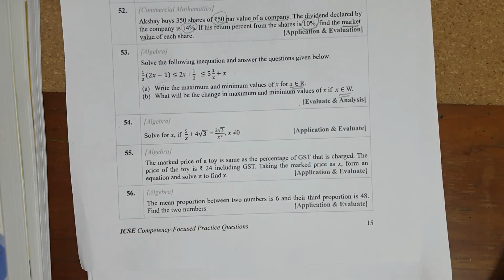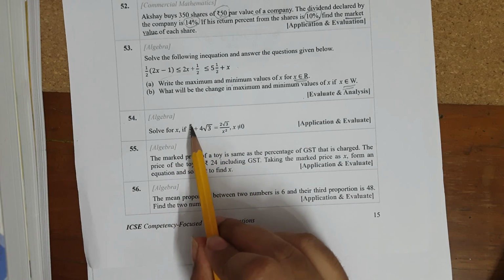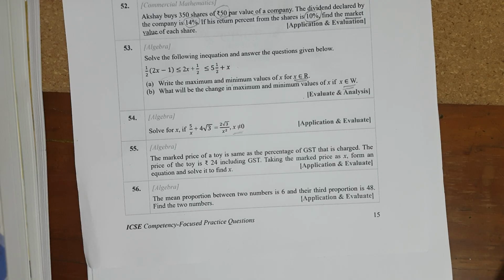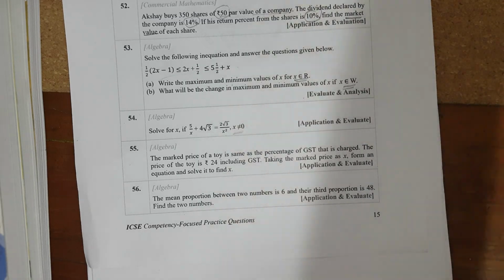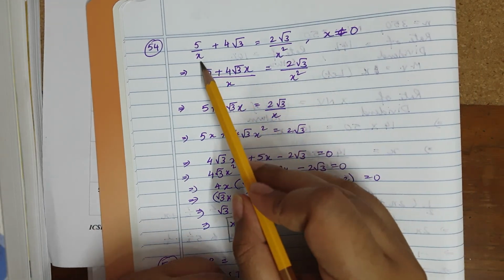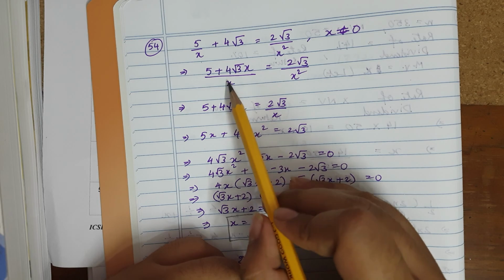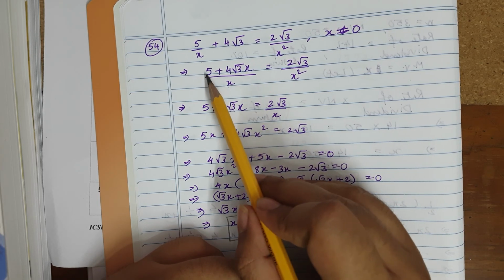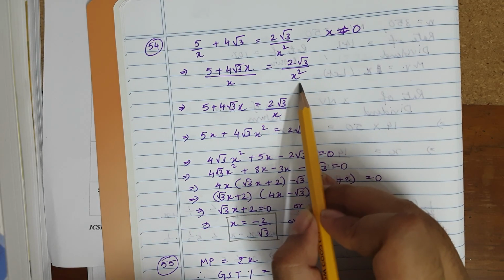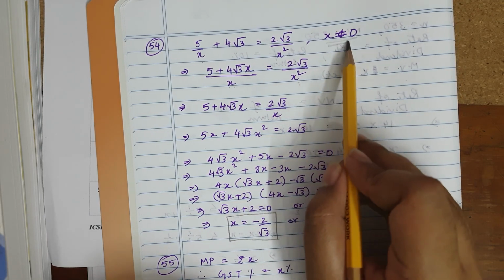Moving ahead, question number 54. This is an equation and we have to solve for x. Given that 5/x plus 4 root 3 equal to 2 root 3/x square, x is not 0. So if we start off by writing the equation, I have the variables in the denominator: 5/x and I have x square. So one step I can think of is, on the left side, let me take a common denominator of x. So I have (5 plus 4 root 3 x)/x equal to 2 root 3/x square. I have denominator x, I have denominator x square, and x is not 0, that is given.